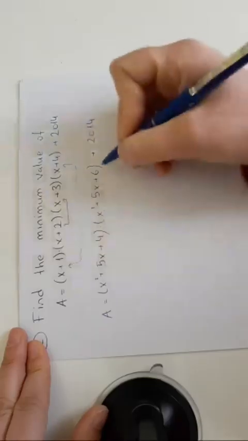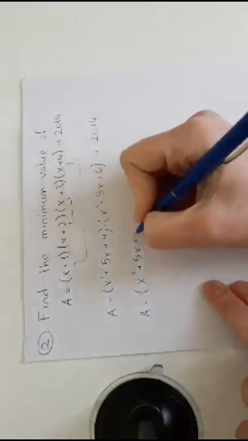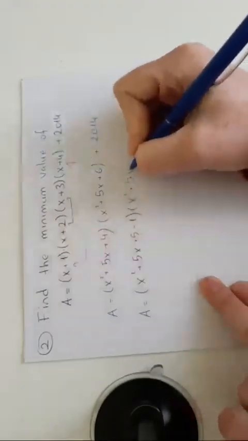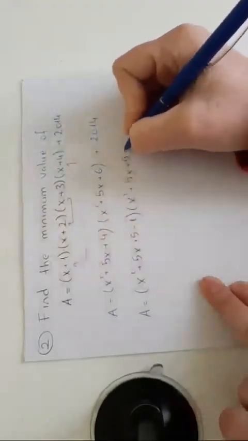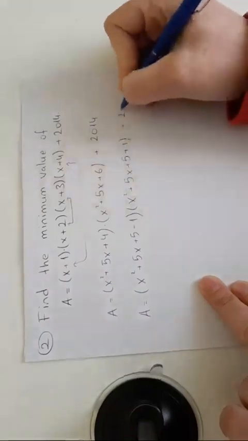So if it is okay, I will continue with the second. Here I have 6. So I can write this one in this way: x squared plus 5x minus 1, and this one x squared plus 5x plus 1, plus 2014.